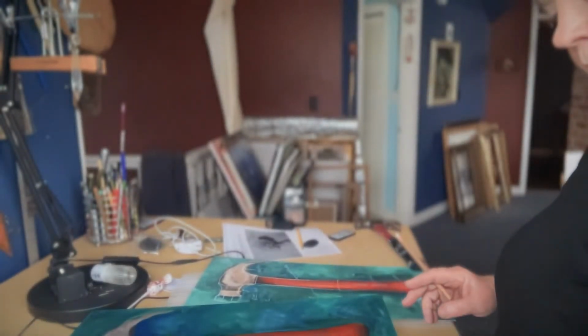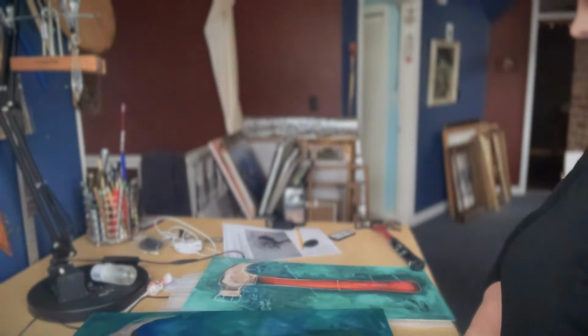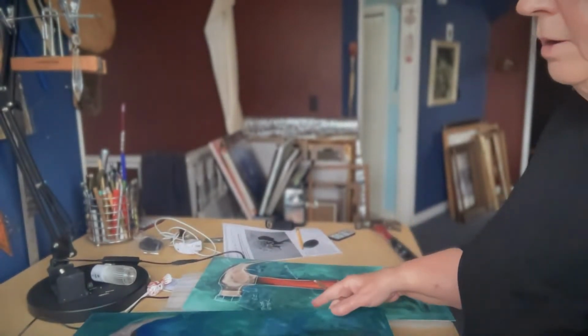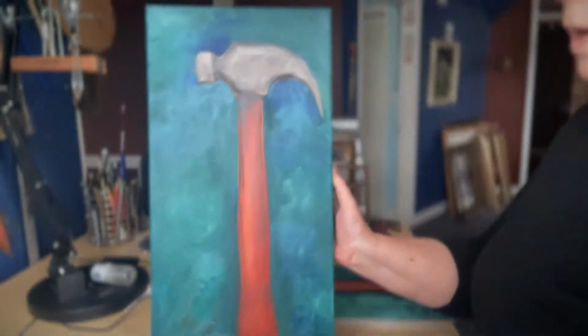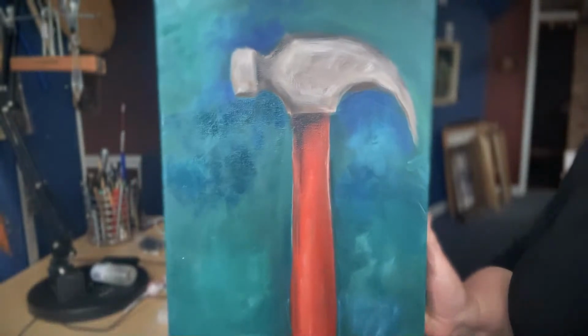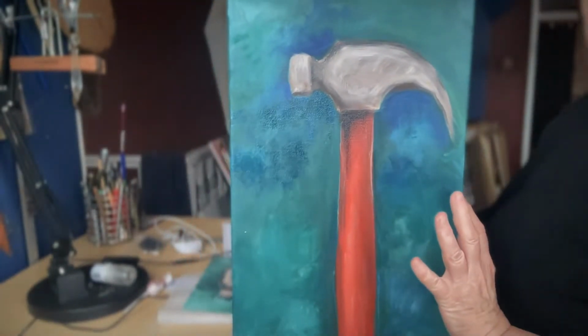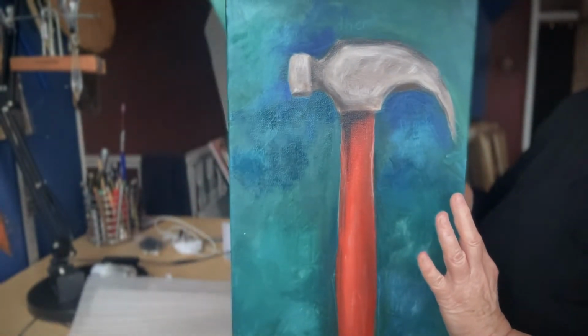And then the hammer, I thought that was really fun. And again, the color, I'll kind of show this, see if I can show the top half first.